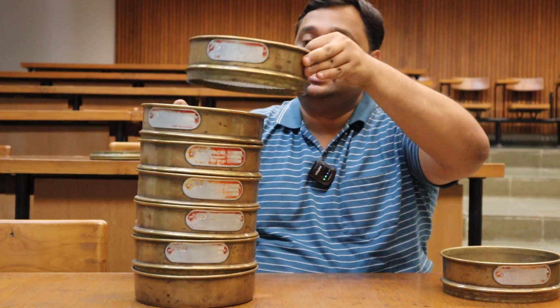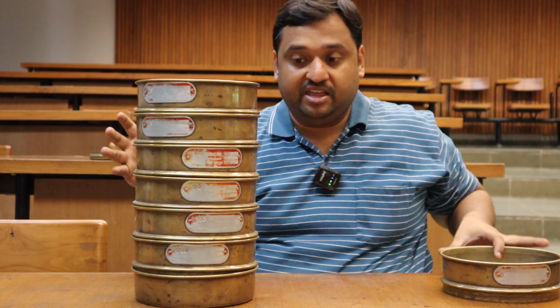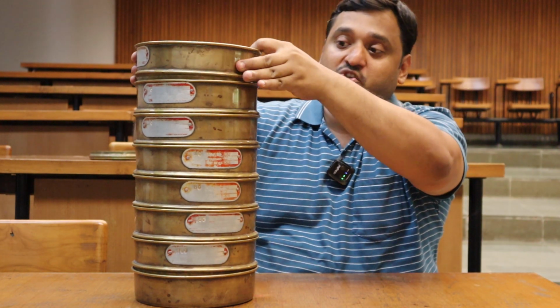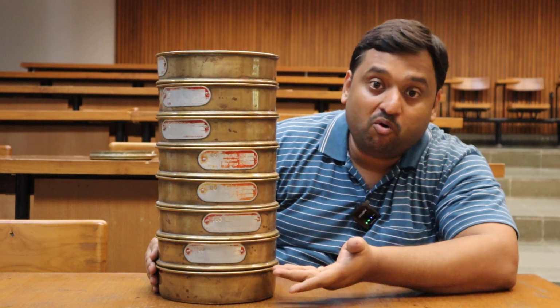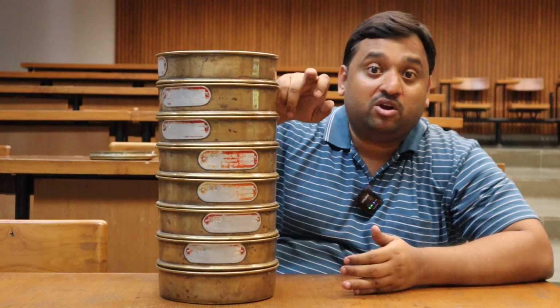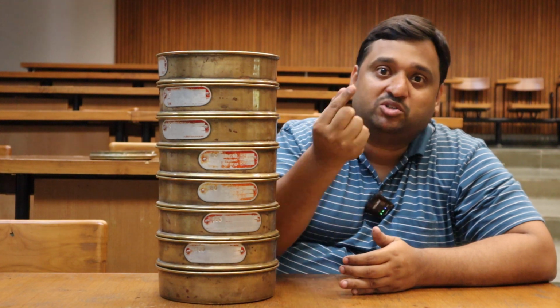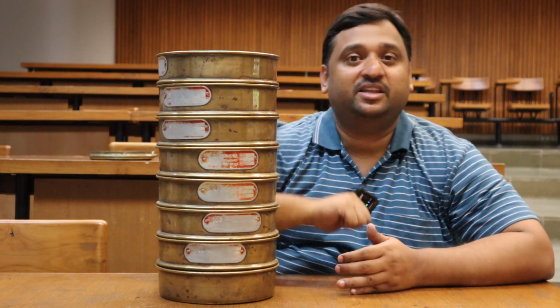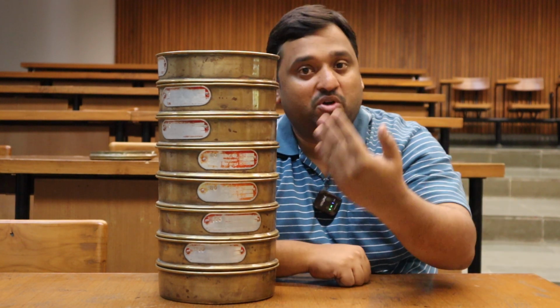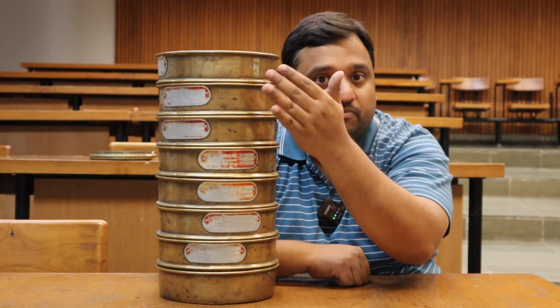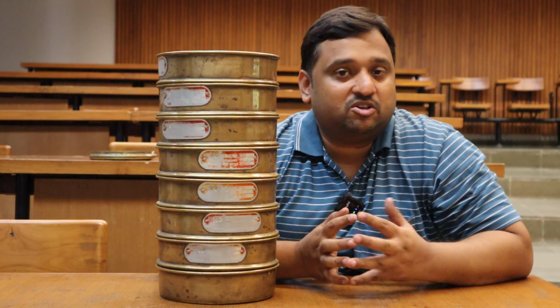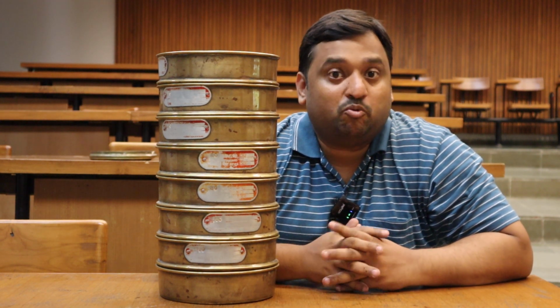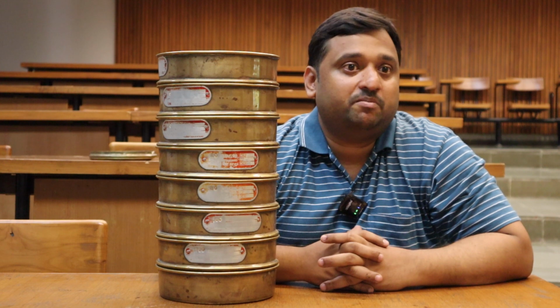The one with the bigger openings should be kept at the top. If you do the reverse, keeping 100 at the top and 4 at the bottom, none of the material will pass through, because all the bigger particles remain at the top. That is why you always have to arrange the screens from the lower mesh number to the higher mesh number. We will discuss on the board later the other definitions for the mesh number.